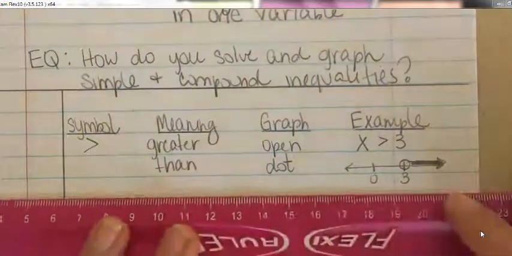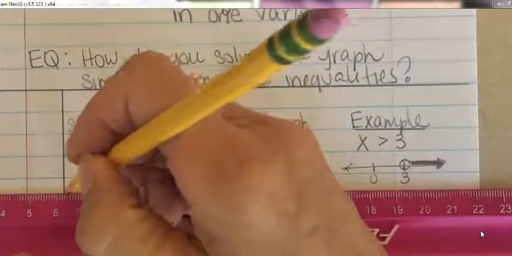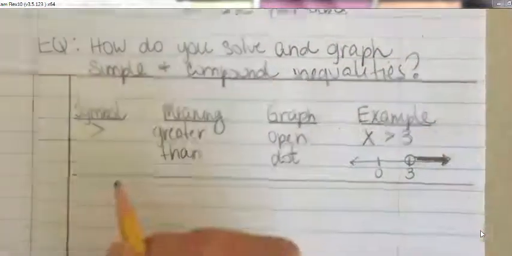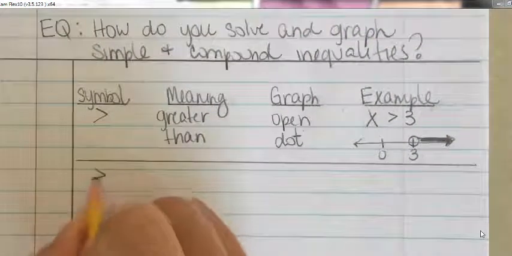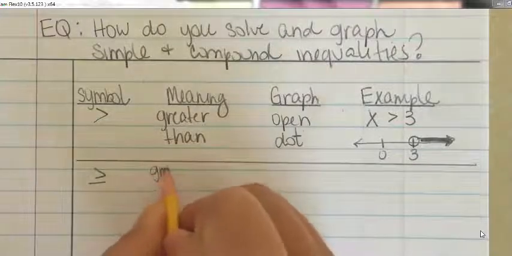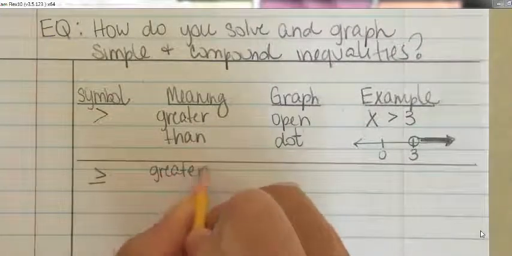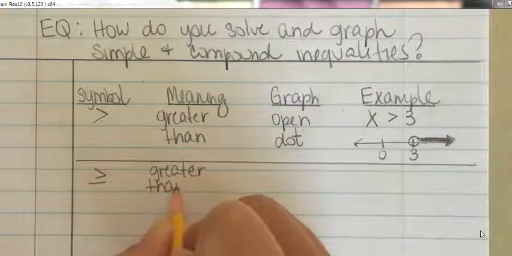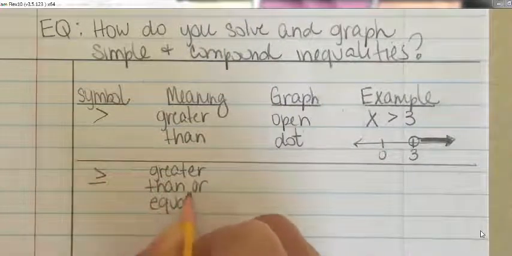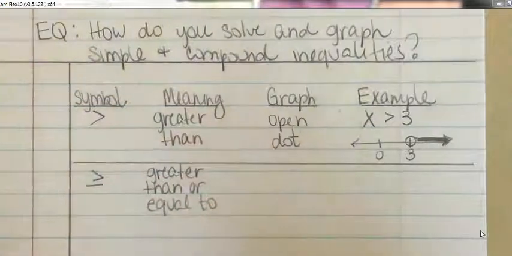So now maybe I'll do little lines in between. Well then you've also got greater than or equal to.